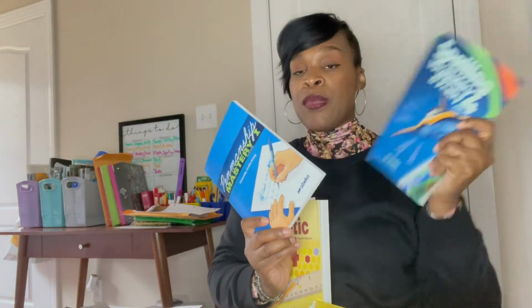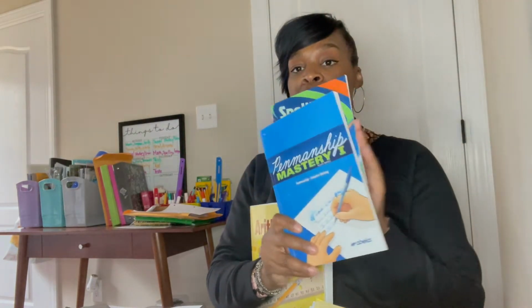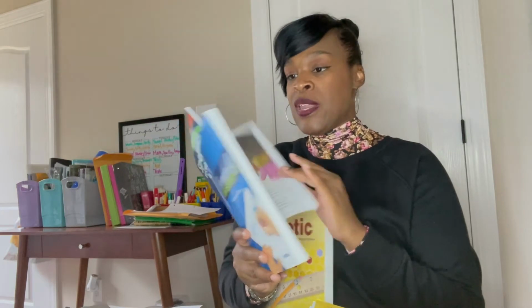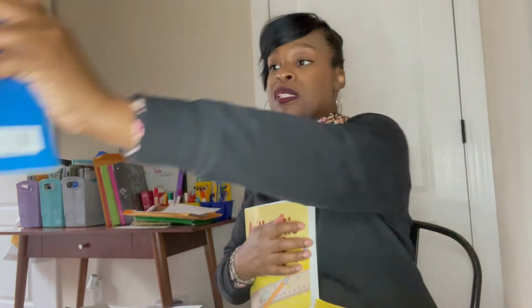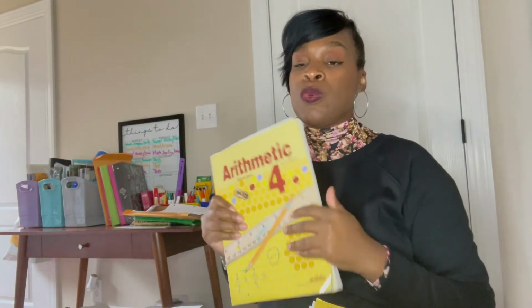You have penmanship and you have spelling. These are all books that the kids can write in. With penmanship, I would suggest them using a separate sheet of paper, but Abeka brings everything that you need when you order it. This is about a $400 or $500 value when you buy all the groups together. And again, you're just going to work in order.